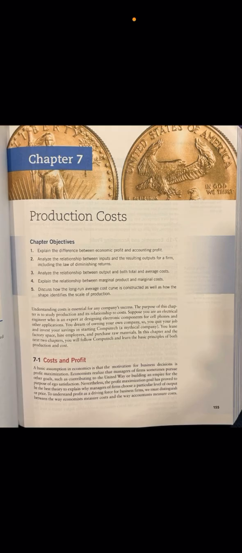4. Explain the relationship between marginal product and marginal costs. 5. Discuss how the long-run average cost curve is constructed, as well as how the shape identifies the scale of production. Understanding cost is essential for any company's success. The purpose of this chapter is to study production and its relationship to cost.